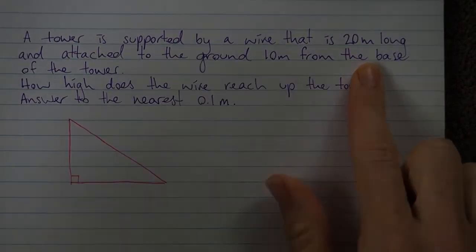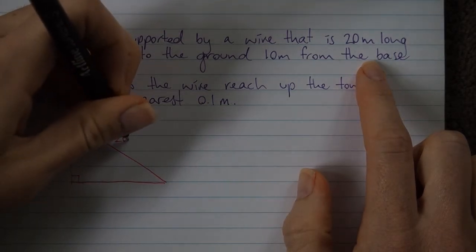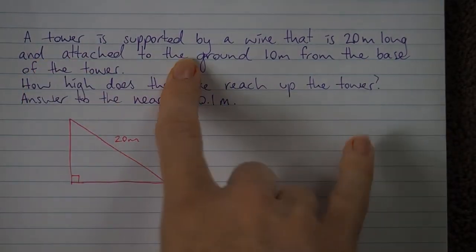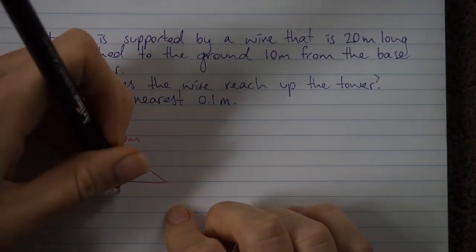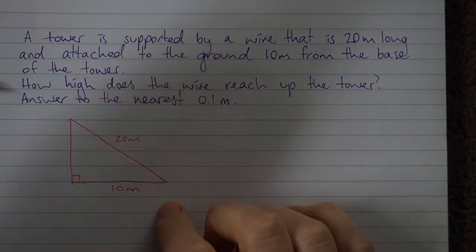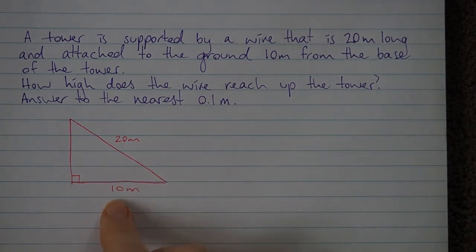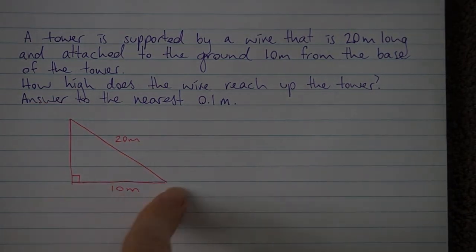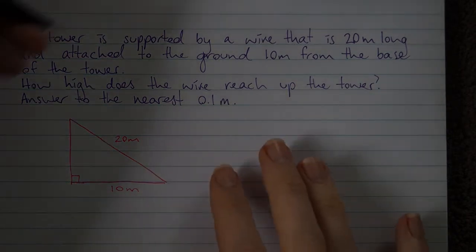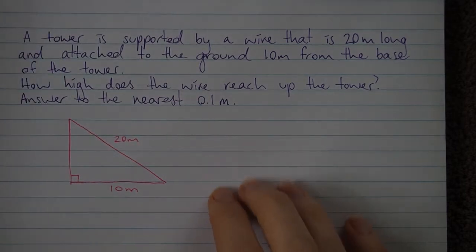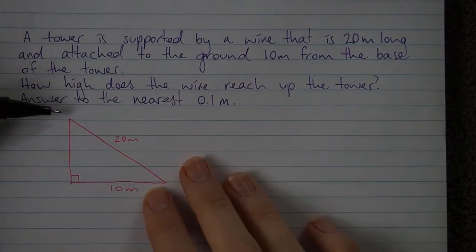So my wire is 20 meters long. It's attached to the ground 10 meters from the base of the tower. So it's attached down here. That's 10 meters across. Look, if your triangle is not to scale, obviously if that was 20 meters, that is not 10 meters. It's okay, as long as the information is in the right spots. It doesn't have to be super duper accurate. Okay, so then I've got my information on my triangle.